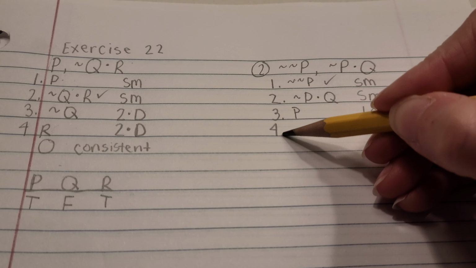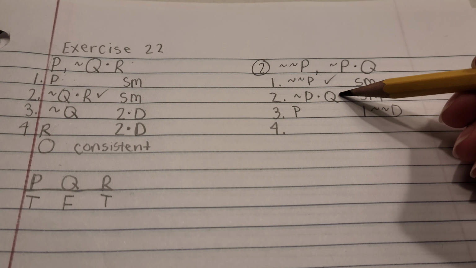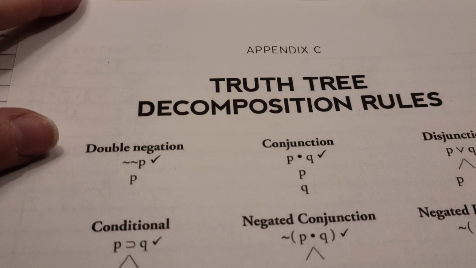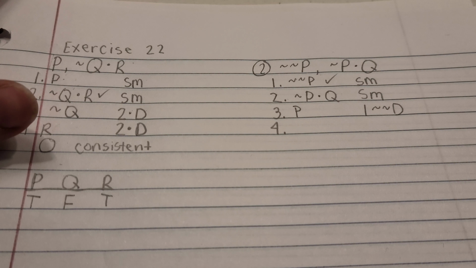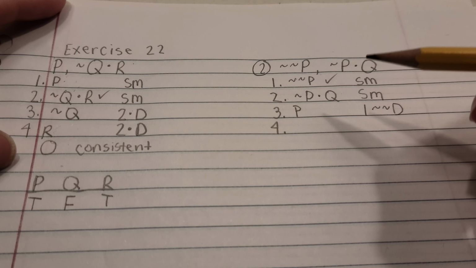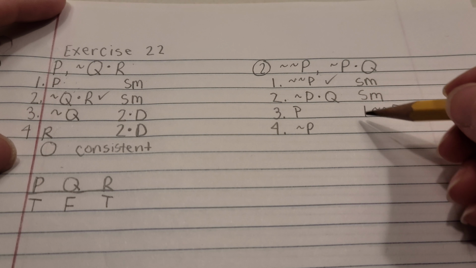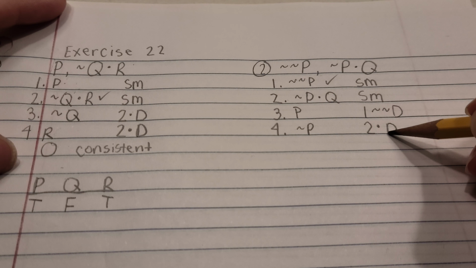Now, my line number 4, I'm going to be decomposing line number 2. So what is this one? We just did this one. Just recall, decomposition of a conjunction, straight down, the p-value and the q-value. My p-value in this one is not P. I used line 2, conjunction decomposition rule.